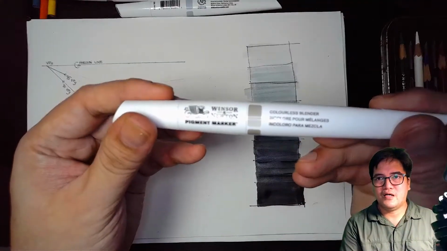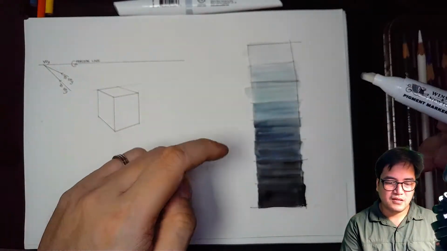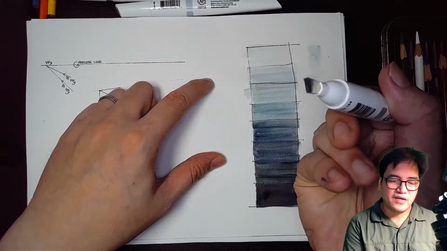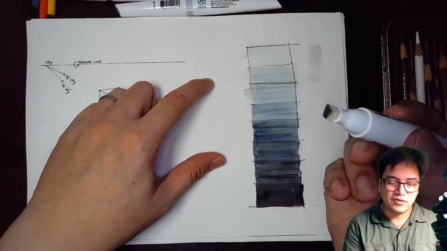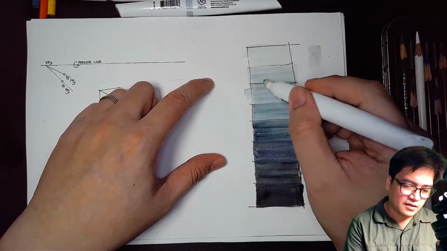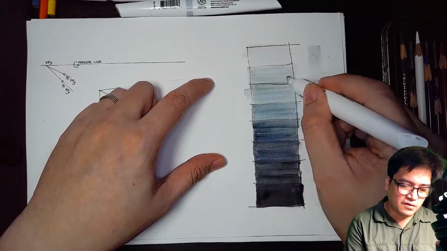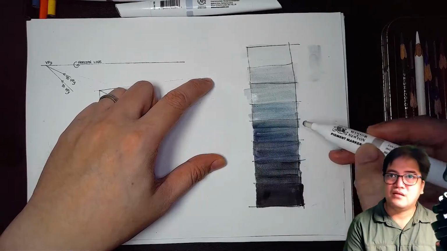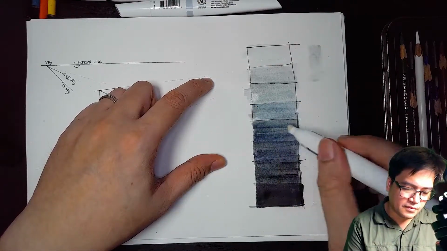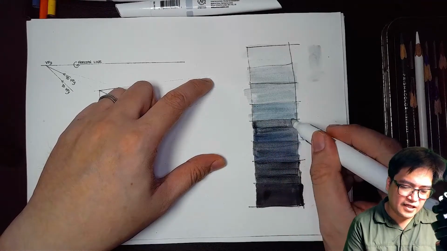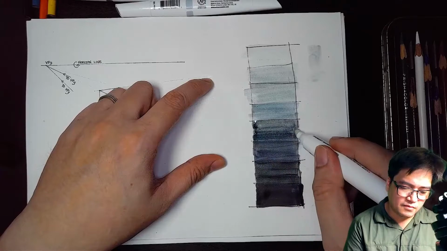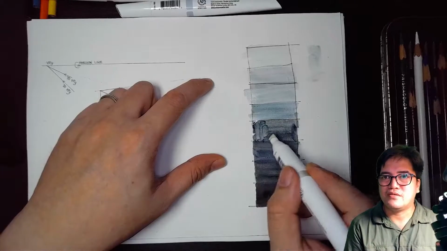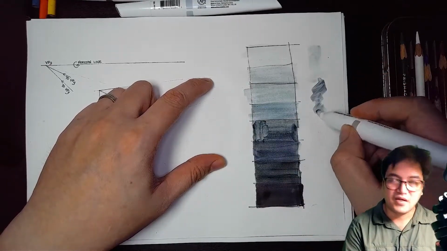I mentioned the colorless blender here. I've been using this for a bit, and if I try to do this, there's a bit of ink from before as I've been using this to blend the grays. You could probably smooth it out, but it's picking up some of the not dry yet. You can lighten up some parts of it, but it can't really give you that very smooth blend. Rather, it picks up some of the grays, and you can see.